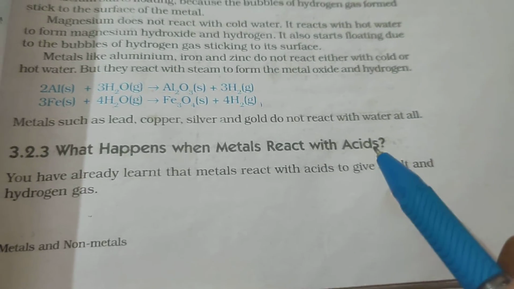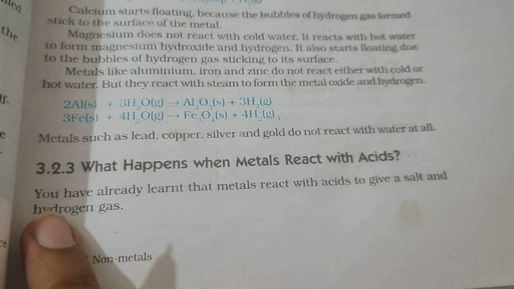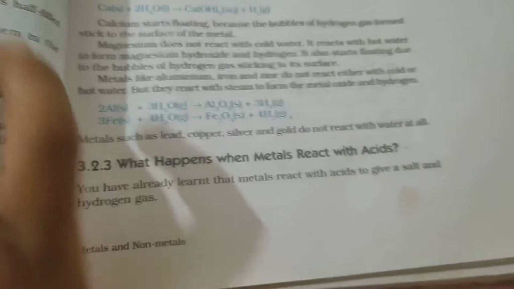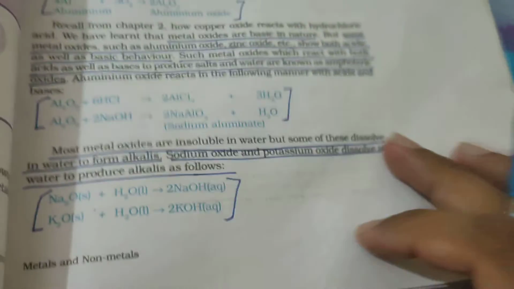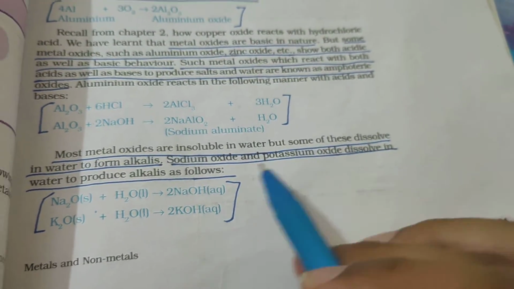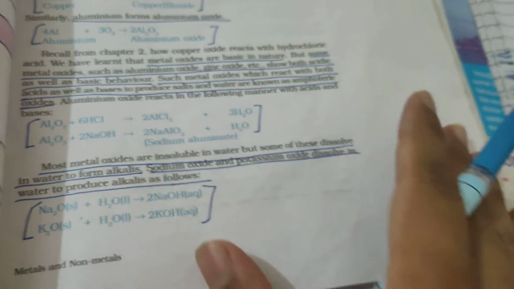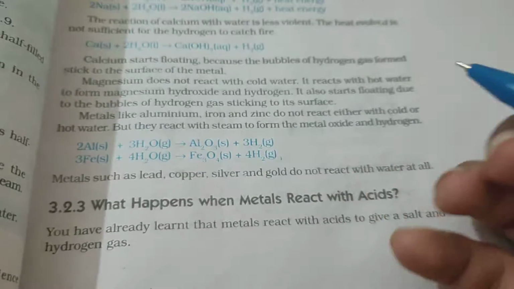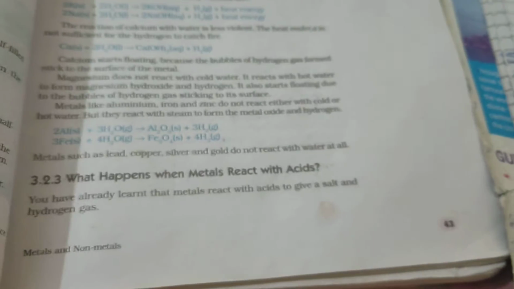What happens when metal reacts with acid? Now, what will happen if a metal reacts with acids? As we have read about a particular kind of metals, what was its name? I don't remember the name. I think it was somewhere here. Amphoteric oxides. So we've already read about how amphoteric oxides react with acid to form salt and water, as we have already read the reactions of metal oxides with acids. So I guess the case would be similar here too.